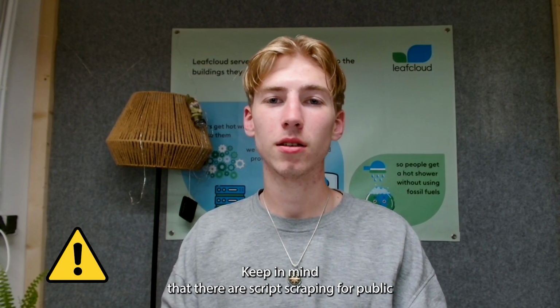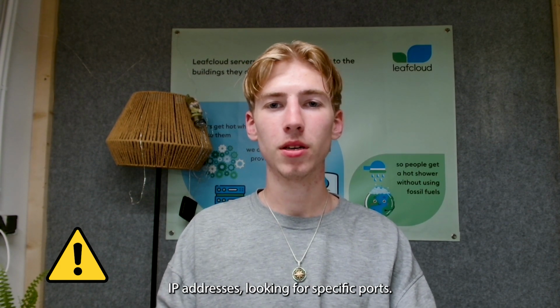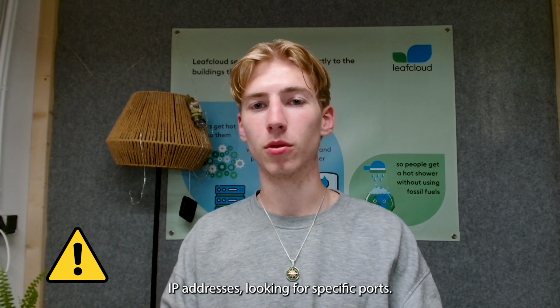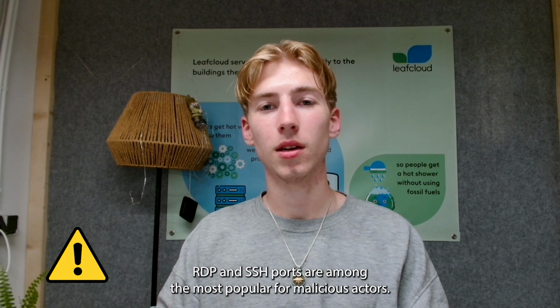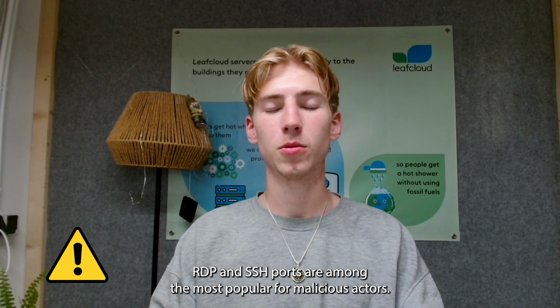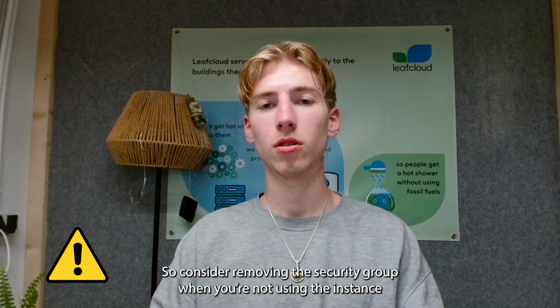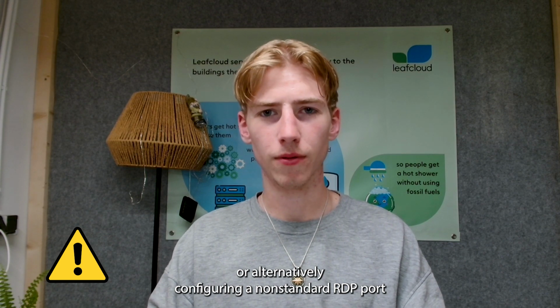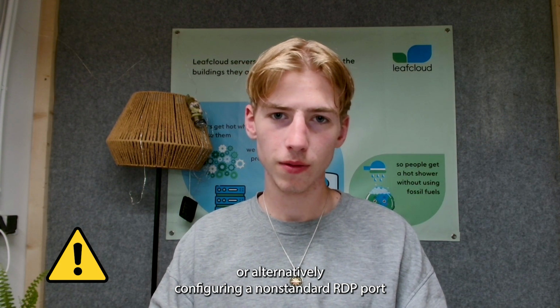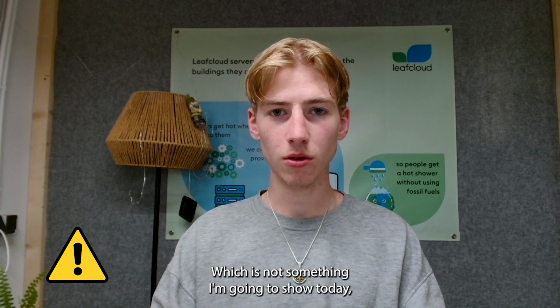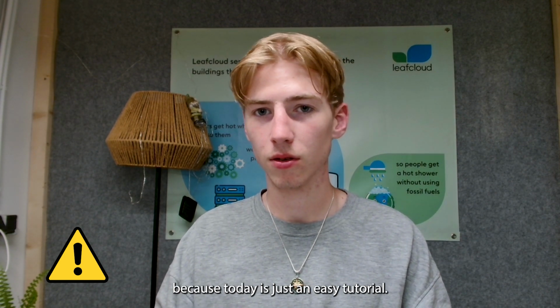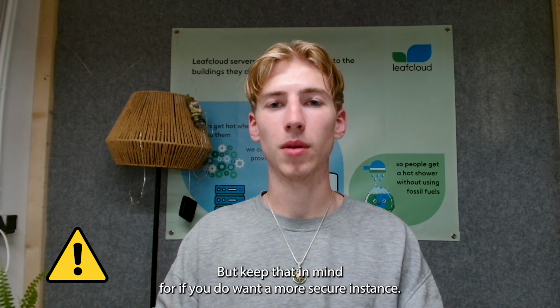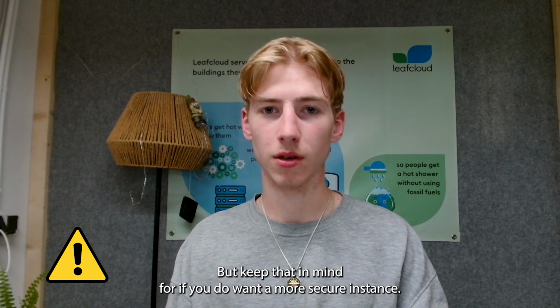Keep in mind that there are scripts scraping for public IP addresses looking for specific ports. RDP and SSH ports are among the most popular for malicious actors, so consider removing the security group when you're not using the instance, or alternatively configuring a non-standard RDP port, which is not something I'm going to show today, because today is just an easy tutorial. But keep that in mind for if you do want a more secure instance.